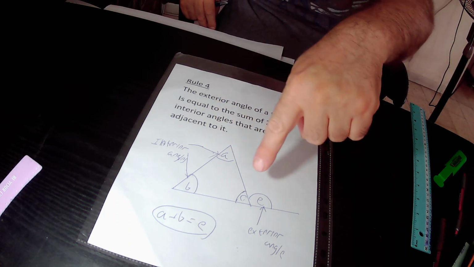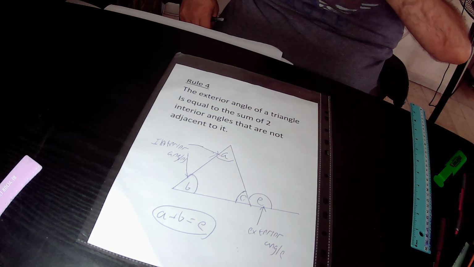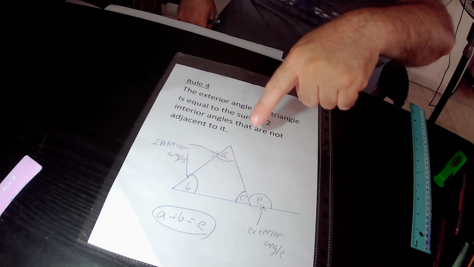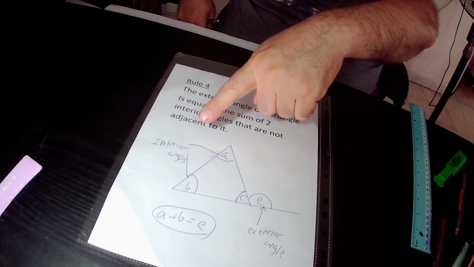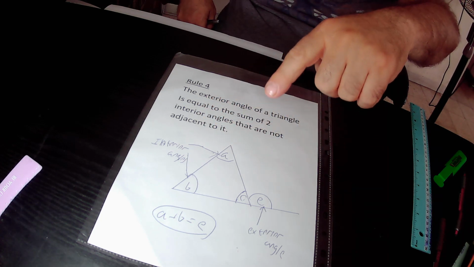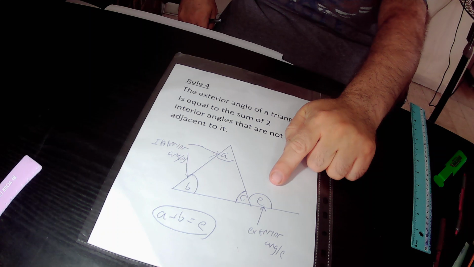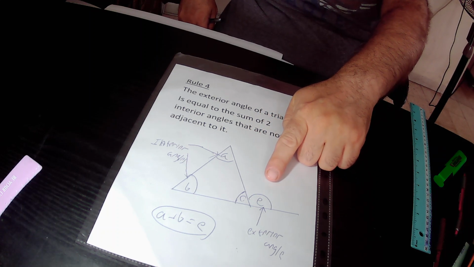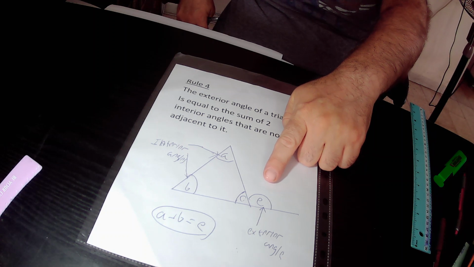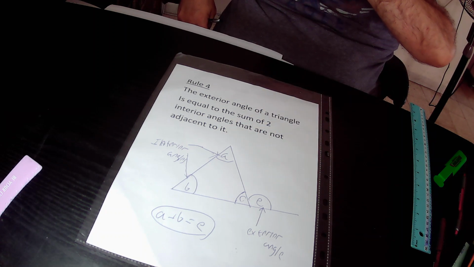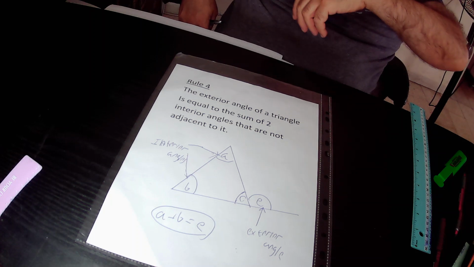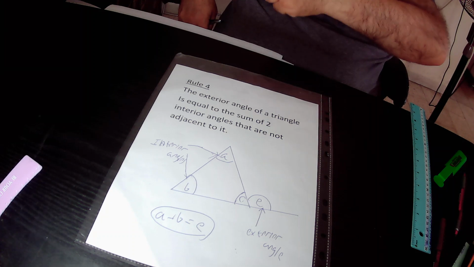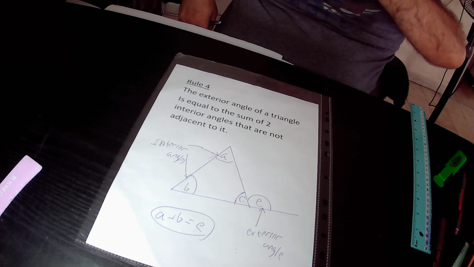In the drawing we have a triangle with three interior angles A, B and C, while angle E is located outside this triangle, and therefore it is an exterior angle in relation to this triangle.